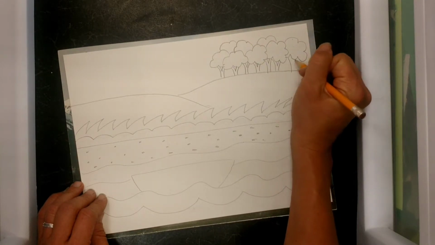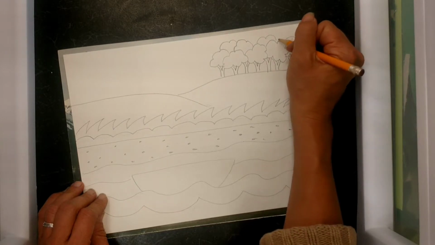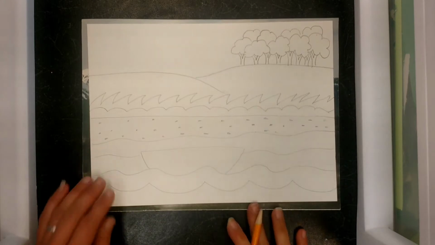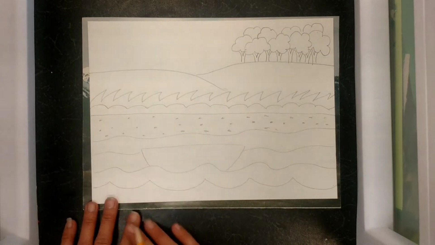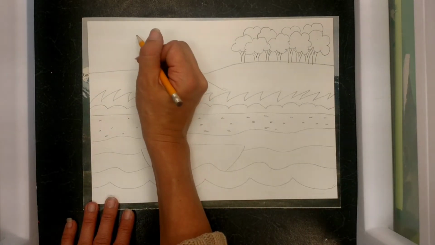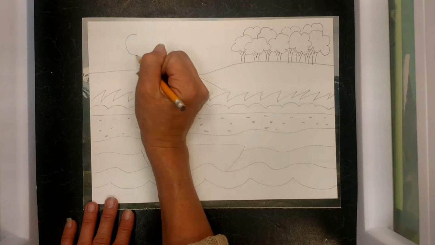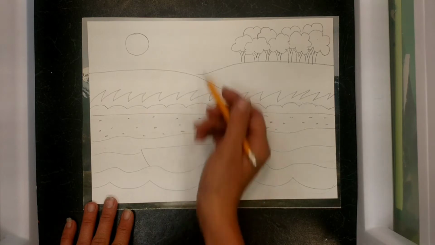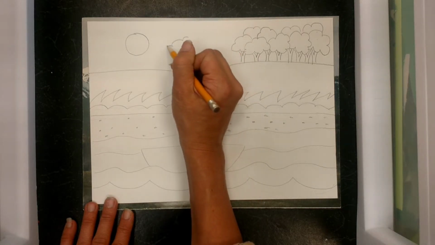And when I get done with this, I need to look at my picture. Did I fill it up? Do I feel like it has a good balance? I might want to put something over here. Maybe I just have a sun, a simple sun, or maybe I have some clouds.